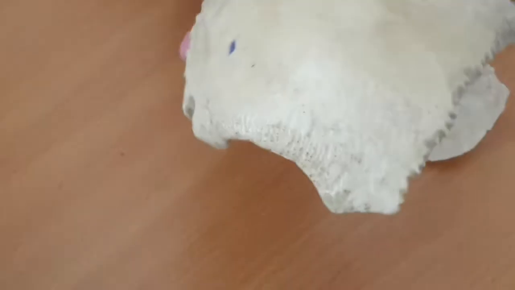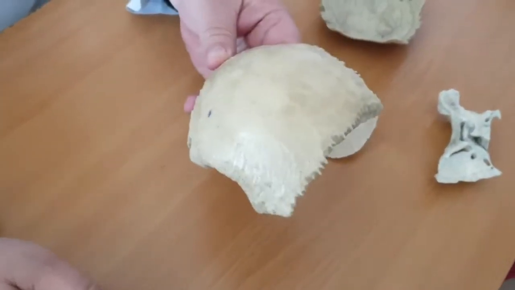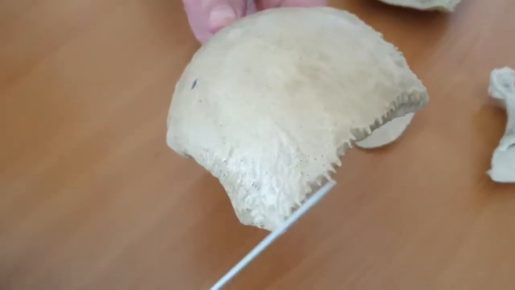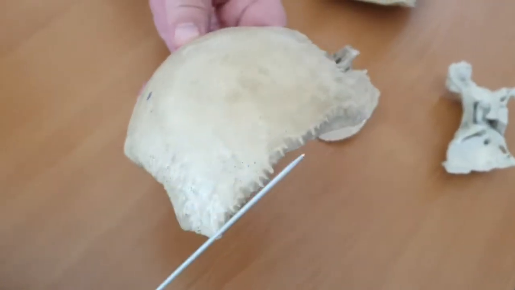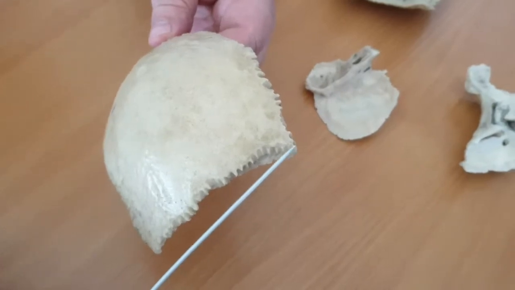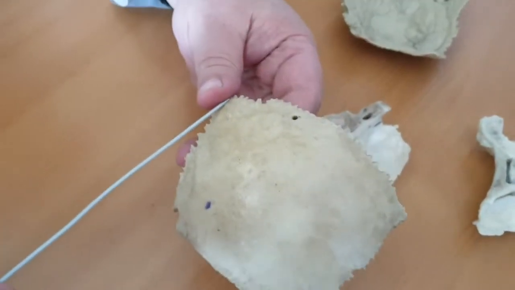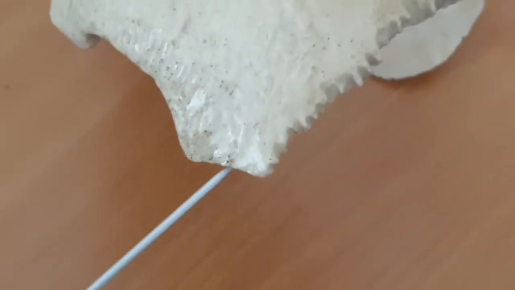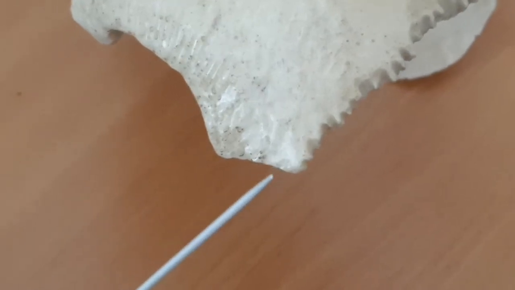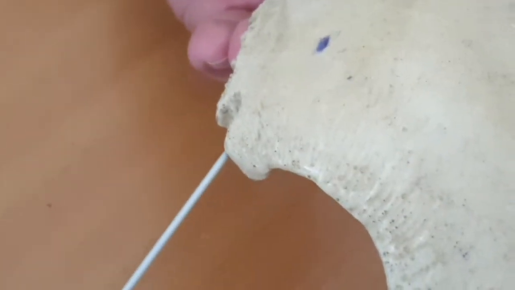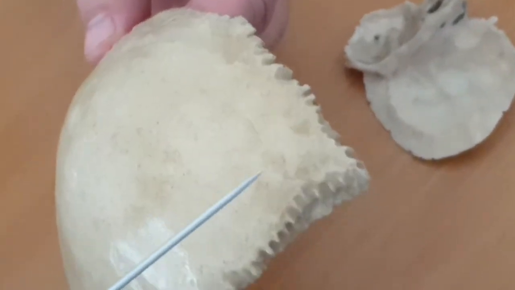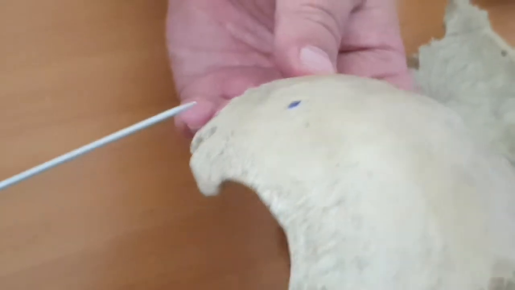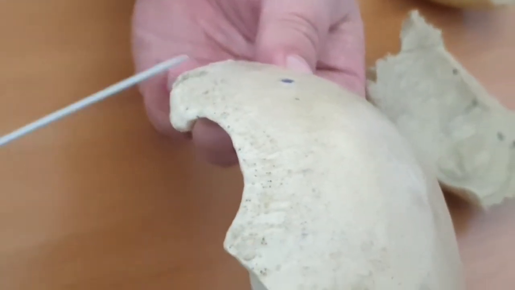Time. We start from parietal. It is easy. Parietal bone has 4 angles and 4 borders: angulus frontalis, angulus occipitalis, angulus sphenoidalis, and angulus mastoideus. Borders: margo sagittalis, margo frontalis, margo occipitalis, and margo squamosus.